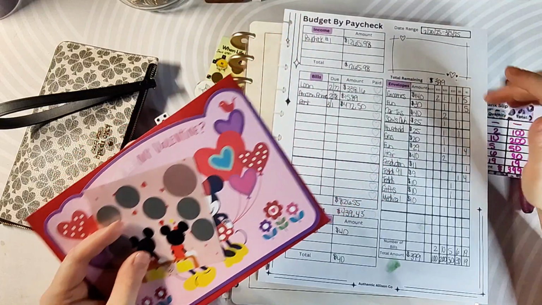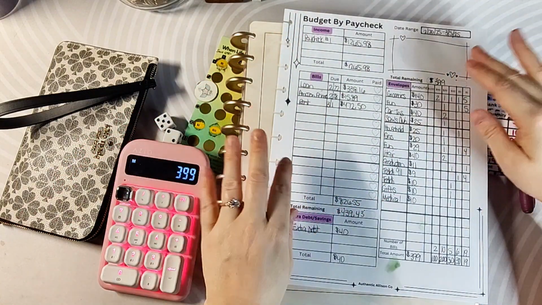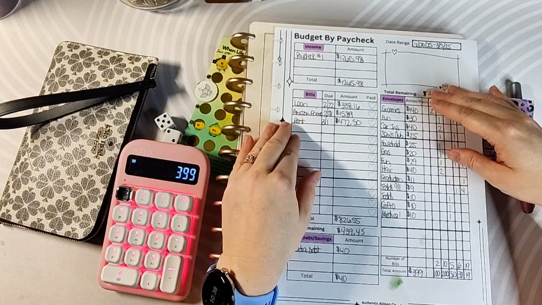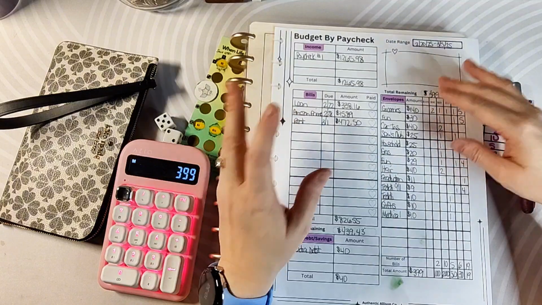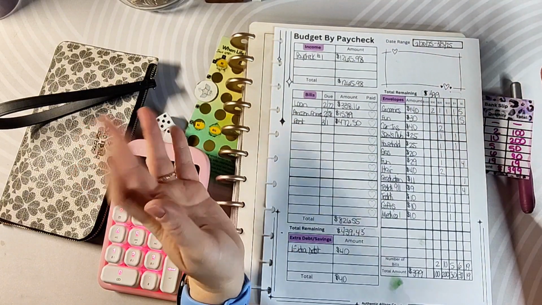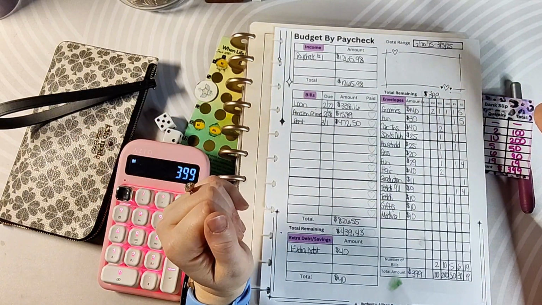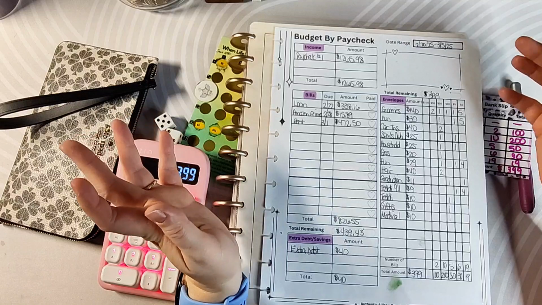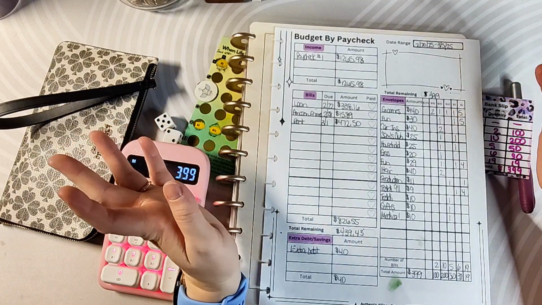But that there, guys, is how I create my zero-based budget with being paid bi-weekly. So I hope this was helpful to anybody that maybe does not budget yet and is interested in getting started.